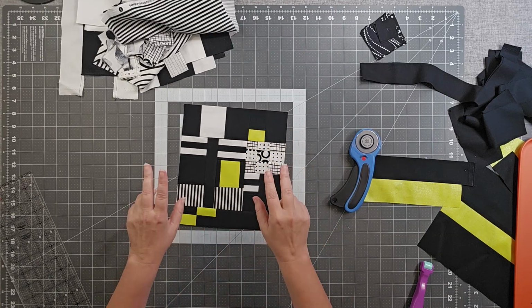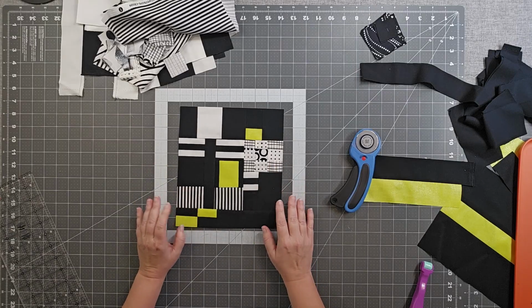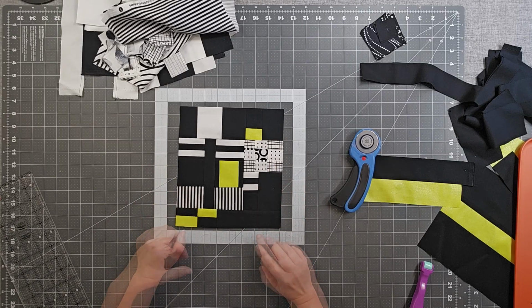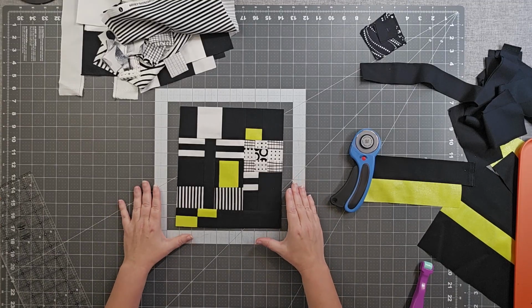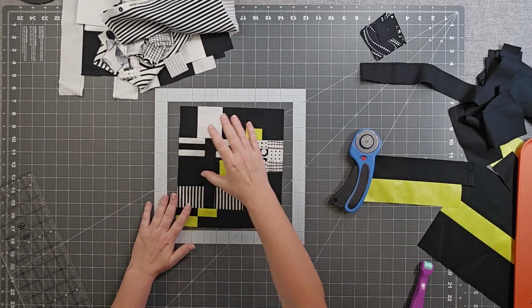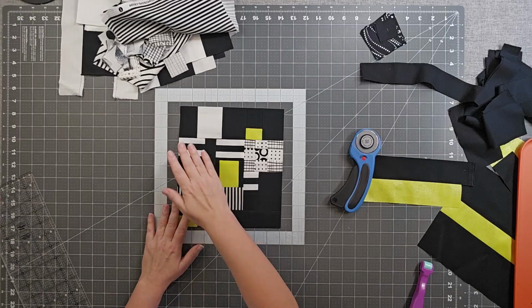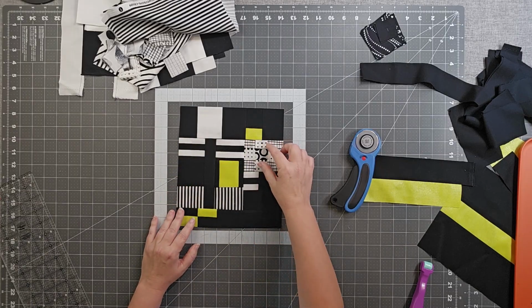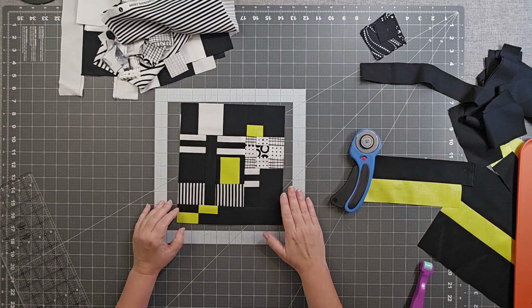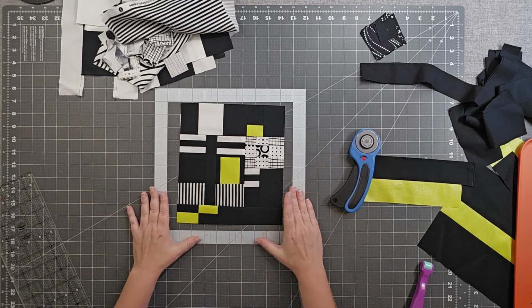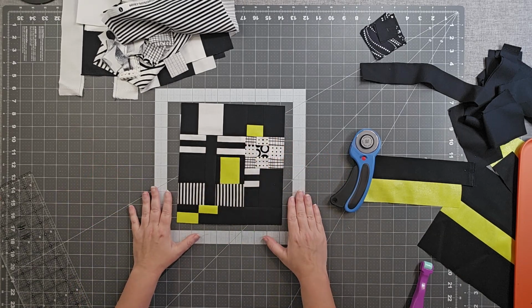You could say this is a 9 patch, but I'm going to be honest, that's a bit of a stretch. But everything I did as I was working was inspired by a 9 patch. The idea of a 9 patch, of working in a 3 by 3 grid in various ways. So while the final block, probably no one's going to look at that and say, oh, a 9 patch. The process was 9 patch inspired.